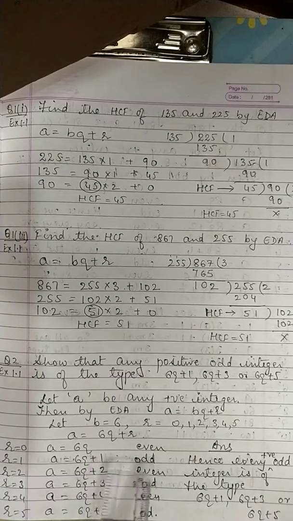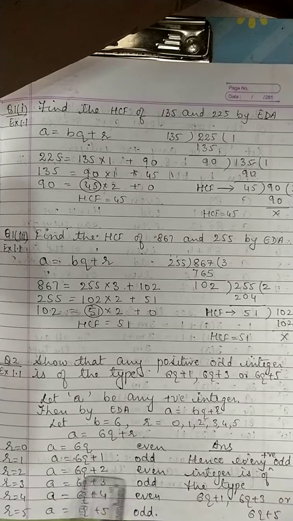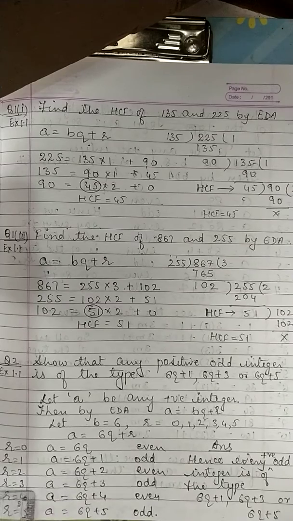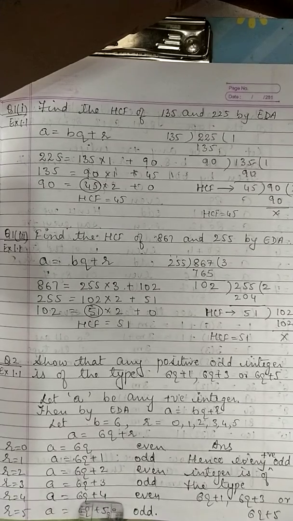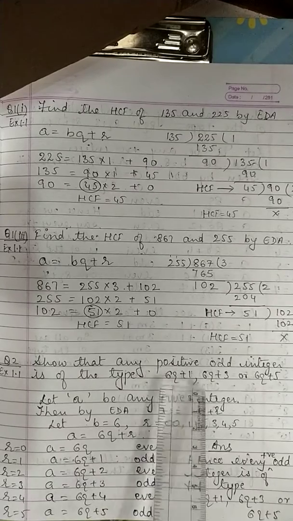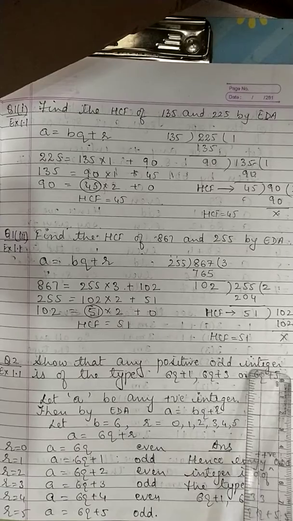When the remainder is 1, in place of r we write 1. When the remainder is 2, it becomes a = 6q + 2. We carry on this process till the remainder we have reached is 5. Now let us see. In the question we were asked that a is a positive odd integer.